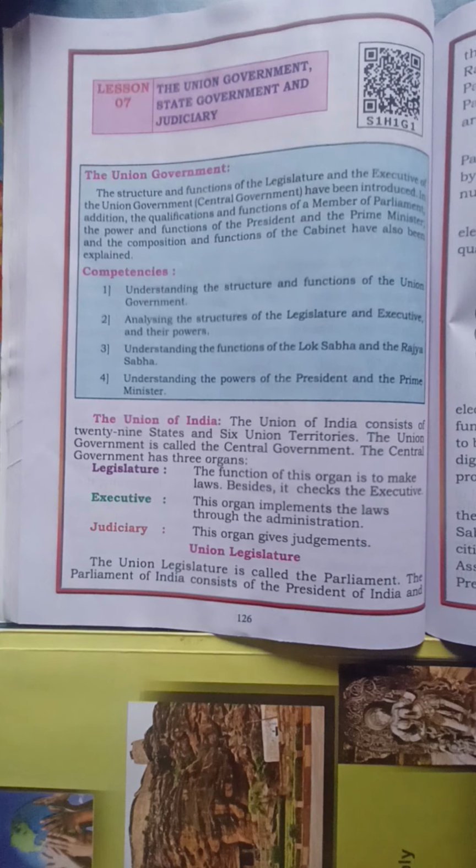The union government is also known as the central government. The central government has 3 organs, mainly legislature, executive and judiciary. So what is the function of legislature, children? The function of this organ, that is legislature, is to make laws and it checks the executive. After making laws, it checks the other organ, whether it is executing.